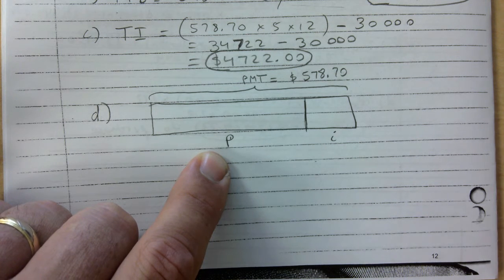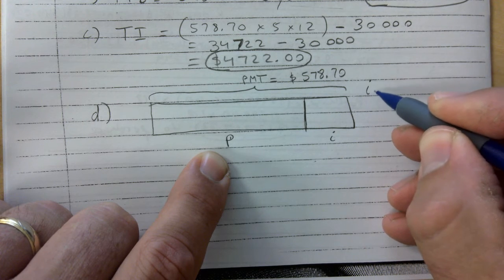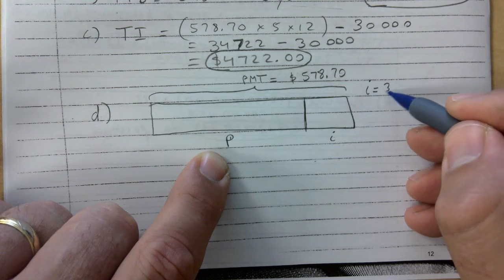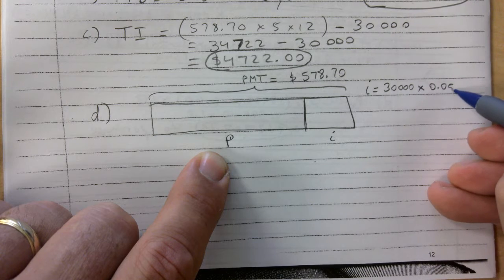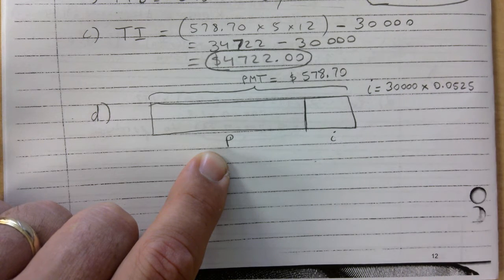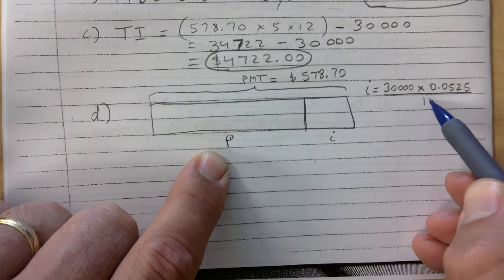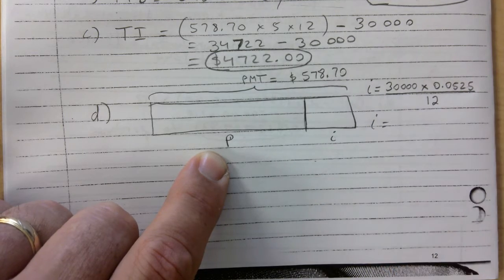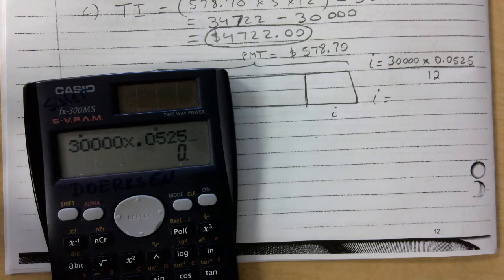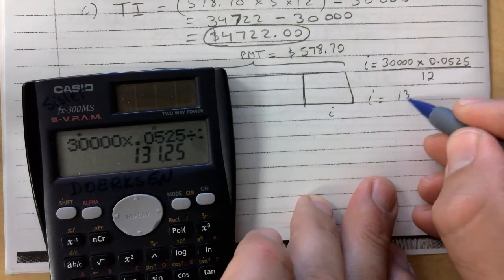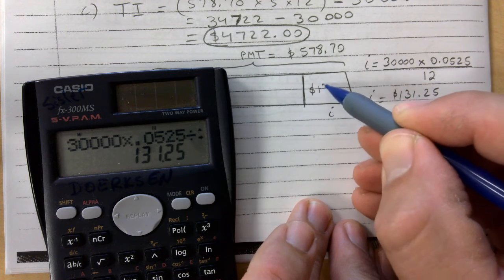How do I find this? This is what you need to find first. Lowercase i: you take your loan, you multiply by the interest rate as a decimal, which is 5.25 divided by 100, and you divide that by 12. Let's see what we get. It's 131.25. So this is what goes in here.